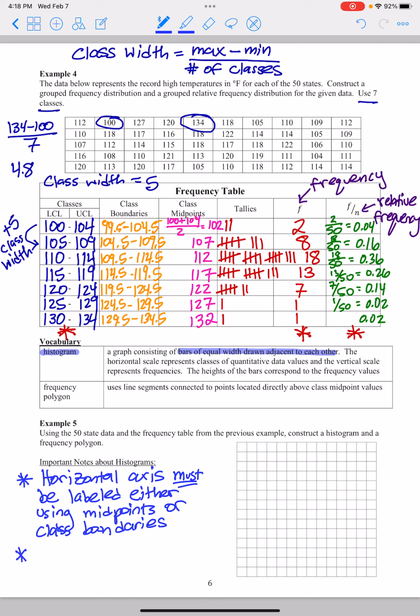The other big thing that happens with histograms is that all bars must be the same width and need to be touching. Now, you can have a class where there is no data.